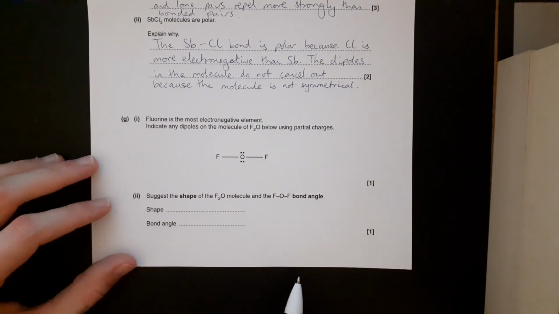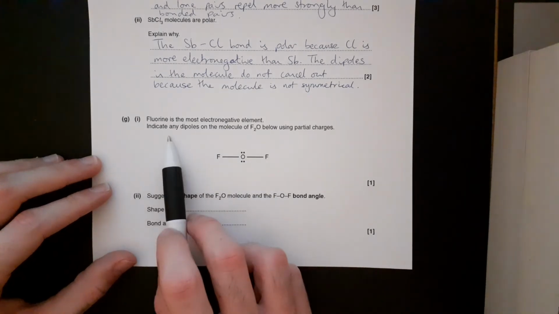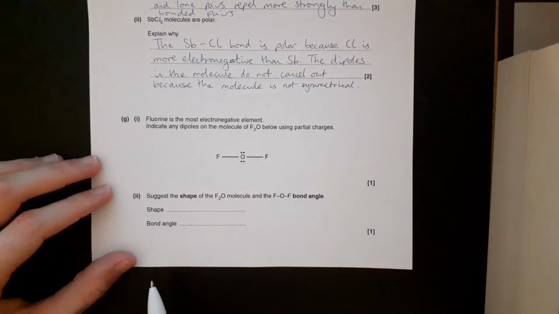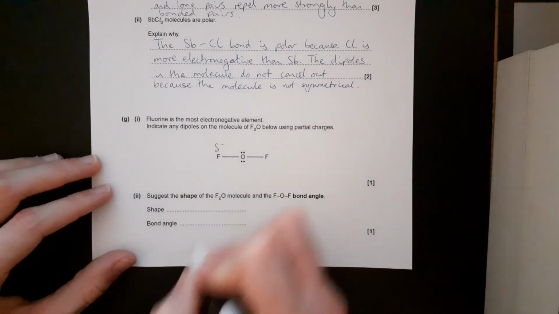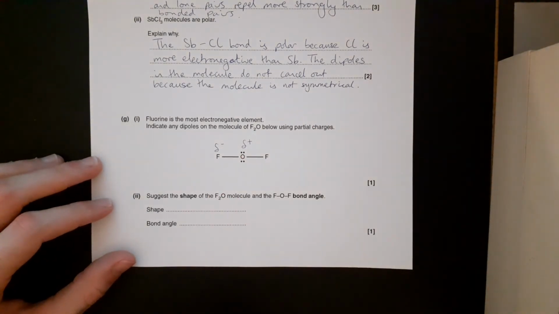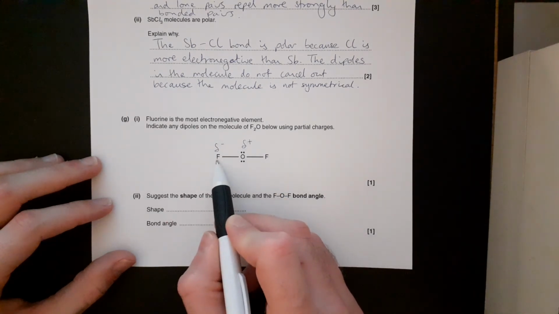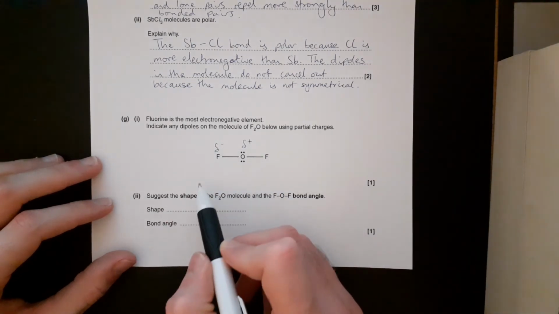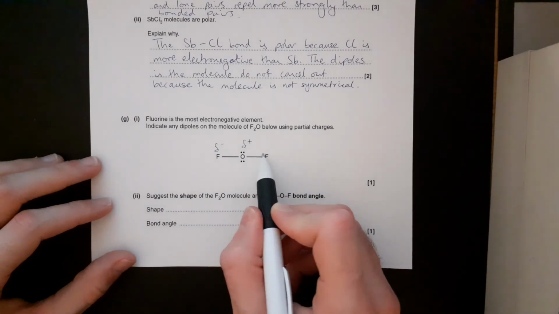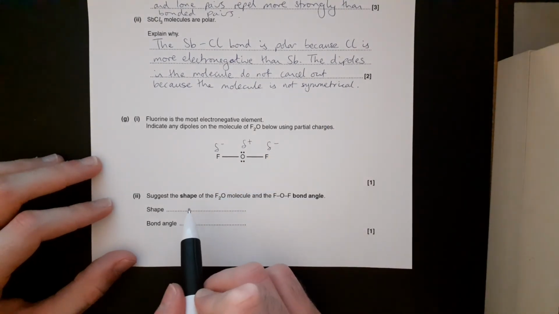Right, finally, we've got another molecule here. It's saying fluorine is the most electronegative element, which we mentioned before. Indicate any dipoles on this molecule below. Well, if fluorine is the most electronegative element, it's therefore going to end up with the delta minus, and the oxygen is going to end up as delta plus, because in this covalent bond, the fluorine is better at attracting the electrons towards itself, and so it ends up with a little bit of a minus charge, and the oxygen ends up with a little bit of a positive charge. It's also going to be the same in this bond. Remember, we take one bond at a time.